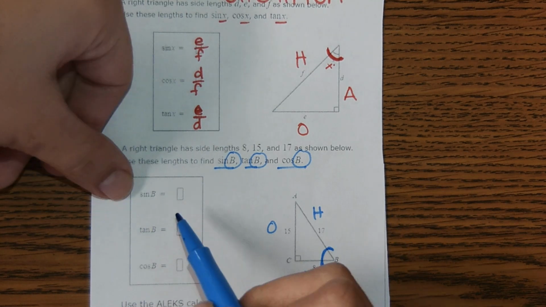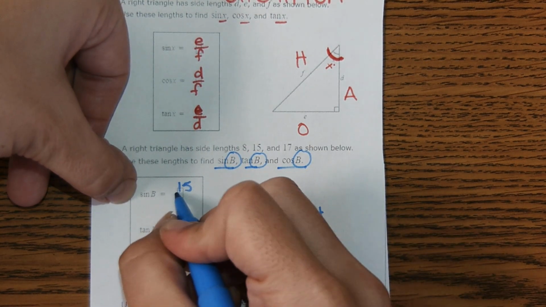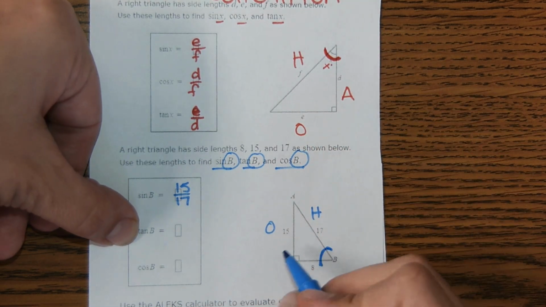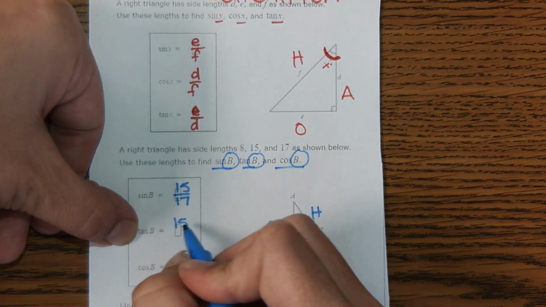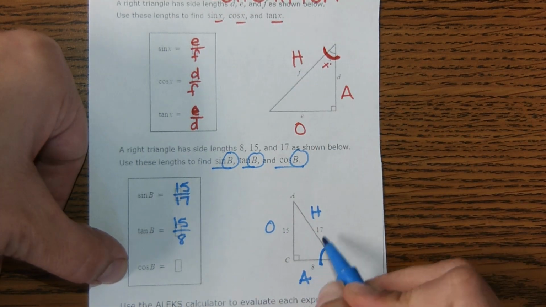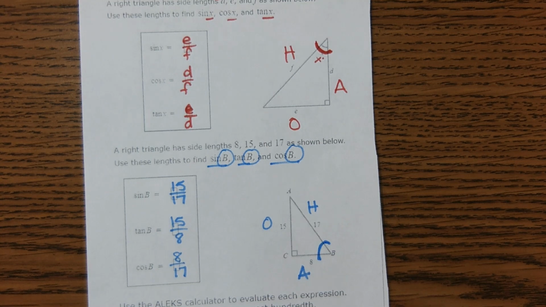And then sine is O over H, so that would be 15 over 17. Tangent, O over A, so 15 over 8. And cosine, A over H, so 8 over 17. So far, so good.